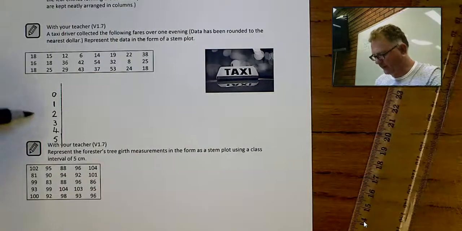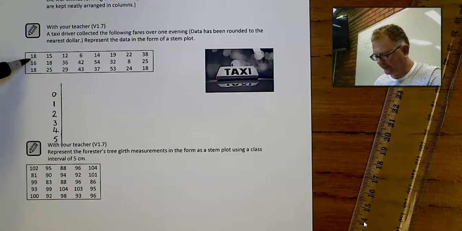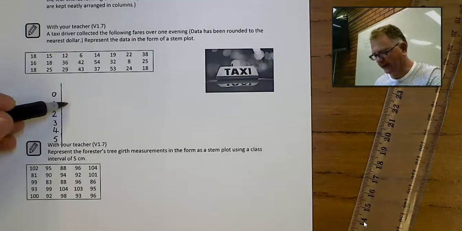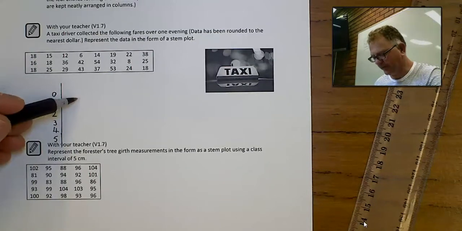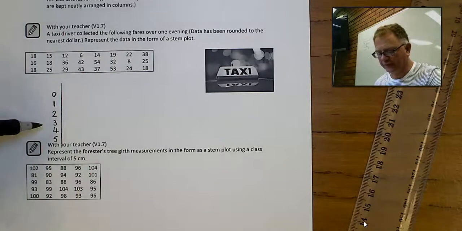And so when we write a number here, for instance, the first number is 18, I'm going to put an 8 here. So it'll be 1 and the 8 there, that'll represent that 18. The next number is 15, and so I'll write a 5 over here. It goes with this 1, that's the 10 part of the number, and with the 5 will make the 15.